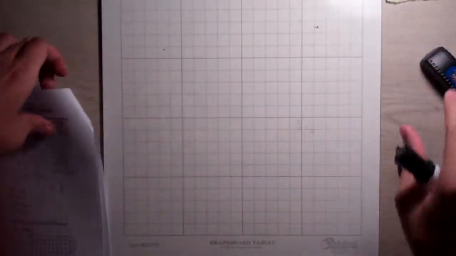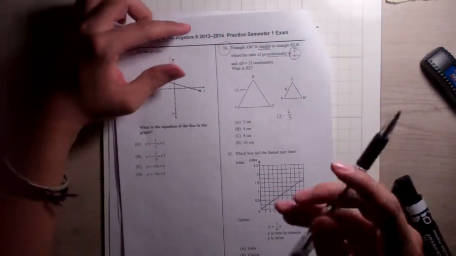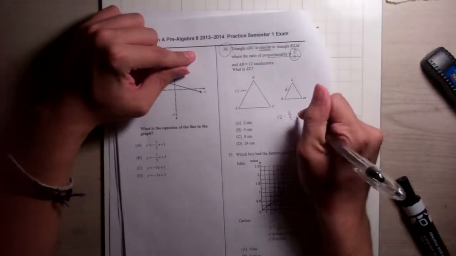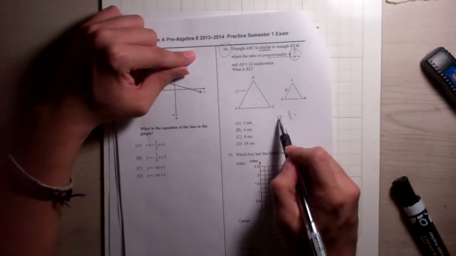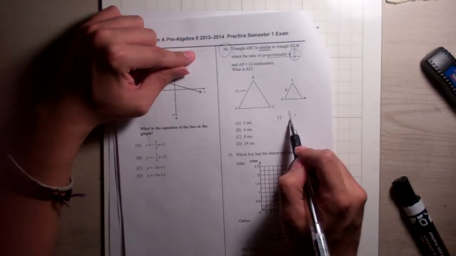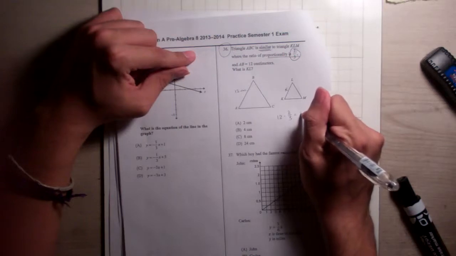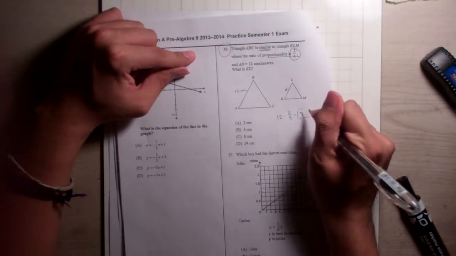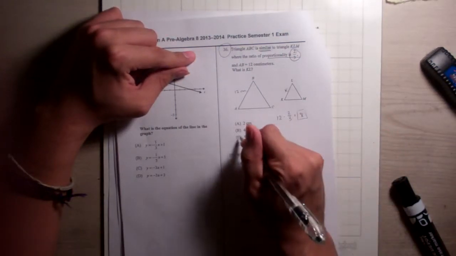That's just a mini lesson to help you prepare for this. So now we have 12 and 2/3. I'm going to take 12 divided by 3, that's 4. 4 times 2 is 8. So it's 8 centimeters. So that is C.